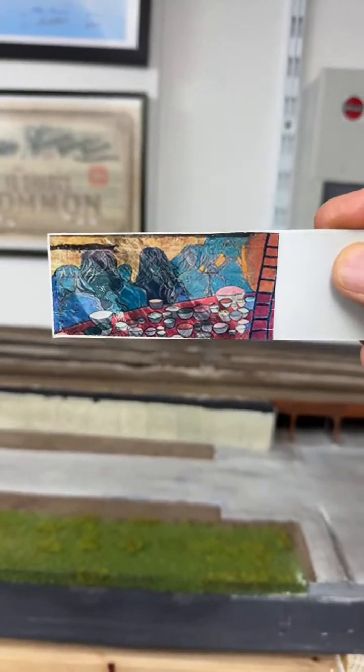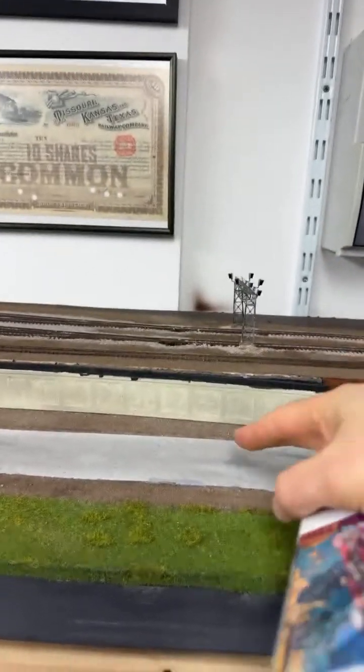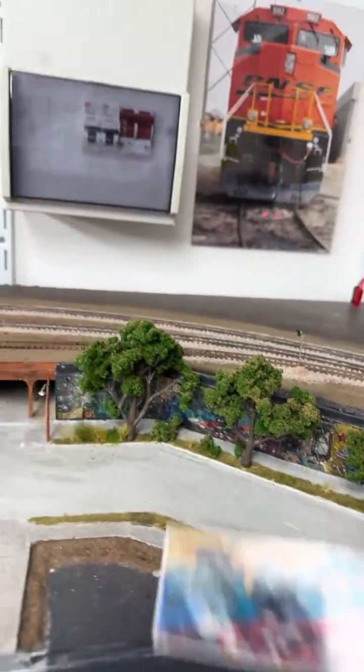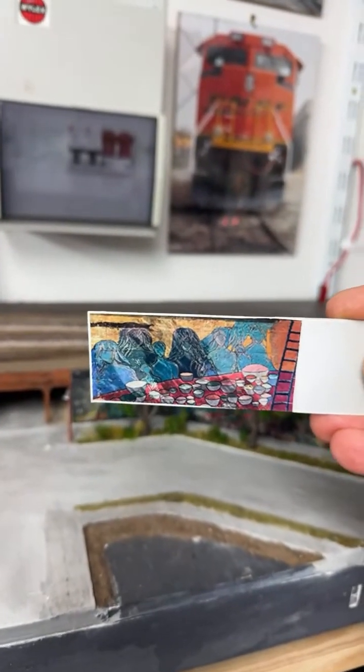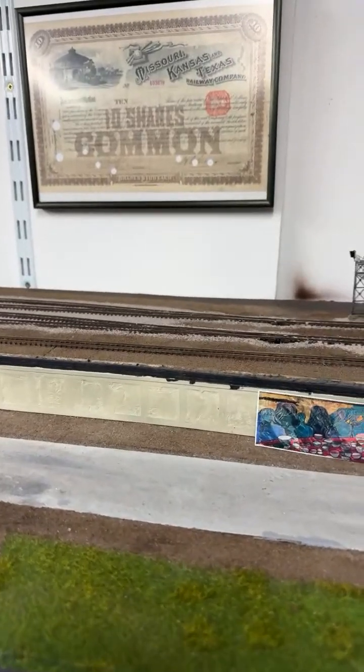I mentioned earlier that I originally did the concrete as a background, and it came out quite dark over here. And then I tried white for the background. As you can see there, it's a lot better, a lot brighter. So this section will be painted white, and then the decals will go over that.